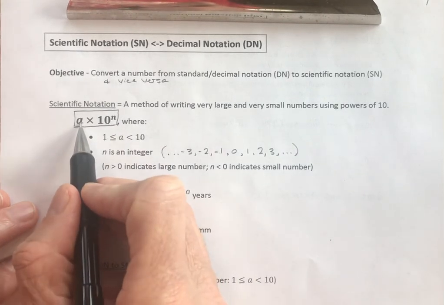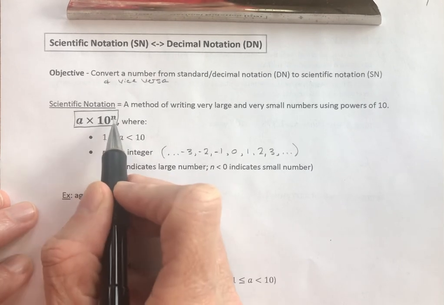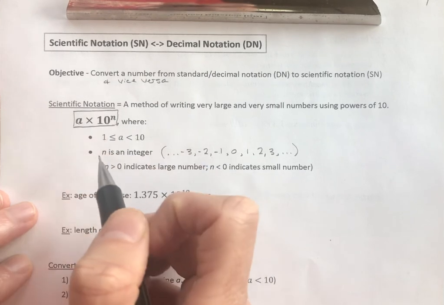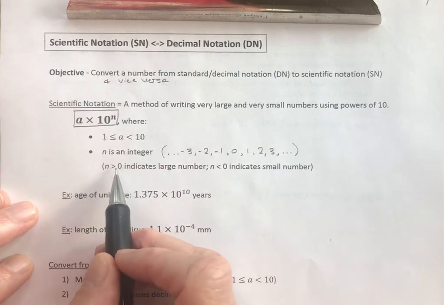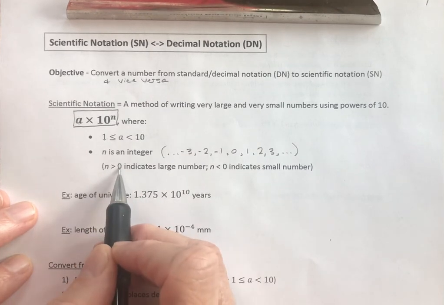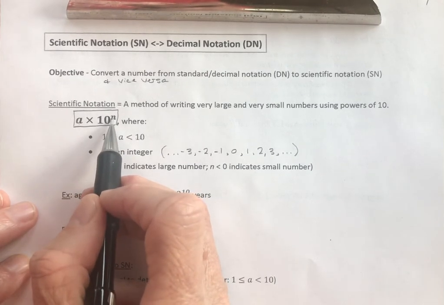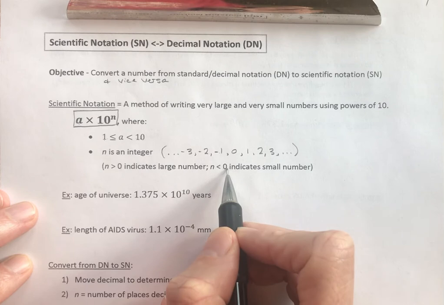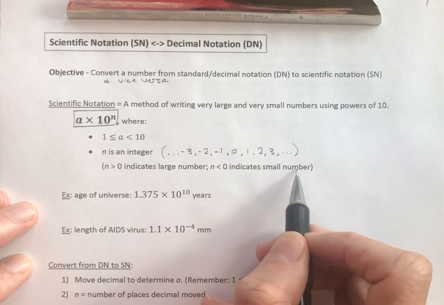So again, this is a number between 1 and 10. It can equal 1, but it must be less than 10. This is a number that is an integer, -5, 20, etc. This integer here, the exponent of 10, tells you whether it's a large number or a small number. If that exponent is greater than 0, it's a large number because you're multiplying by a very large number. 10 to the 15th power is a huge number. If this exponent is less than 0, you're multiplying by a very small power of 10, and it indicates you have a very small number.